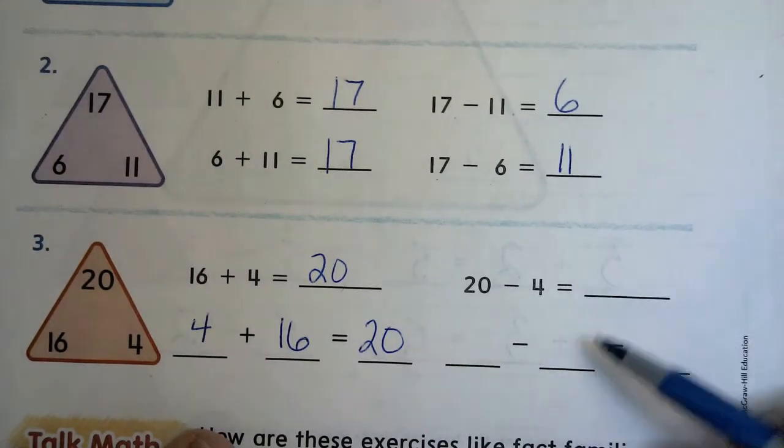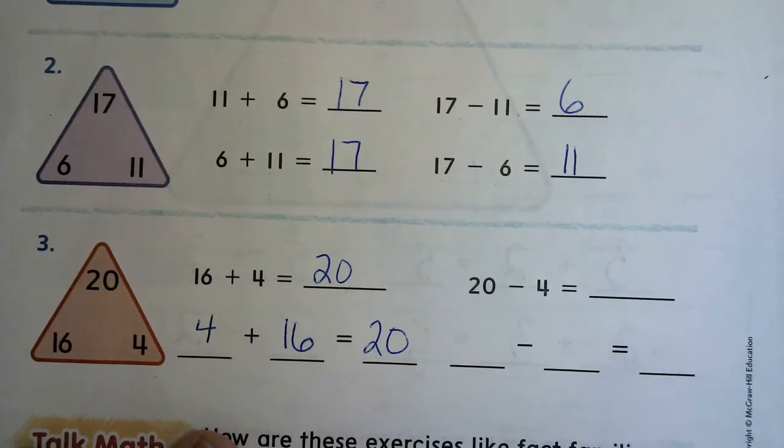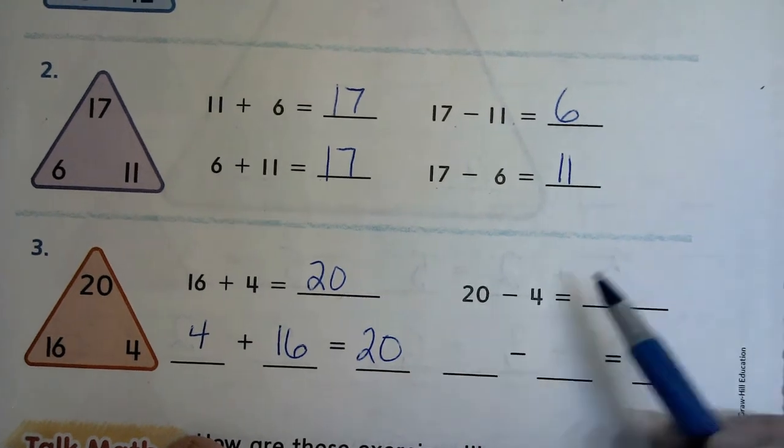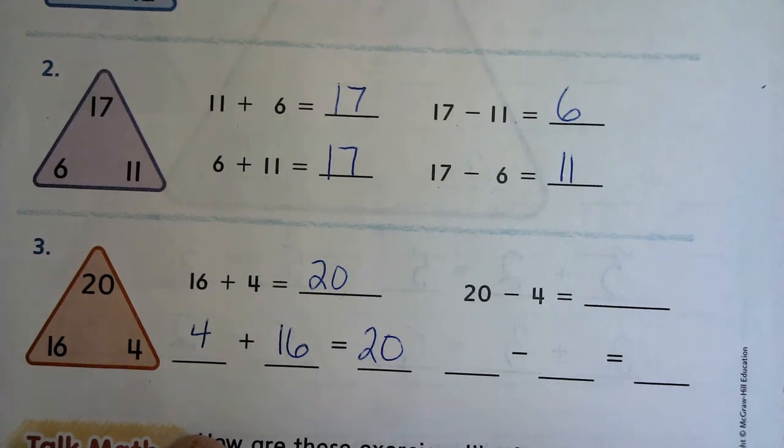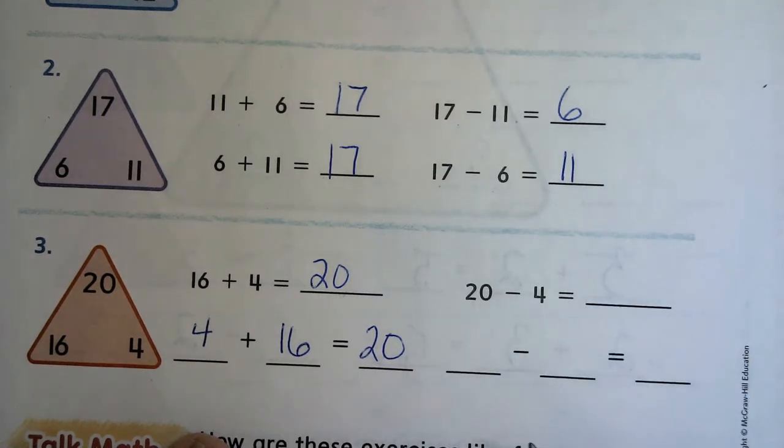See if you can complete these last two problems right now, and then we'll go over them together. So pause your video and solve these last problems right here. I hope you paused your video and were able to do that. If not, pause right now.